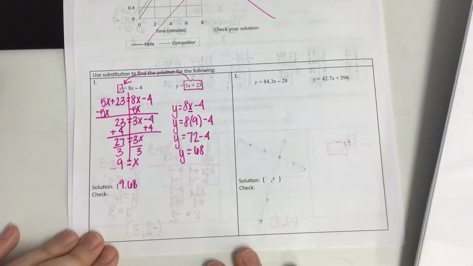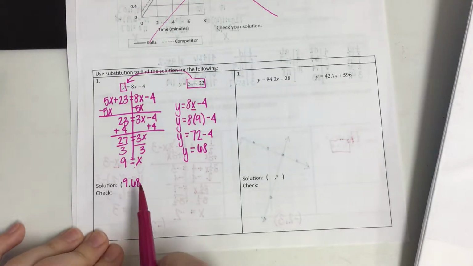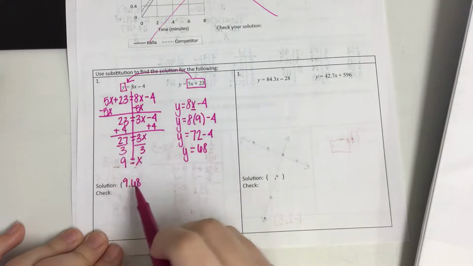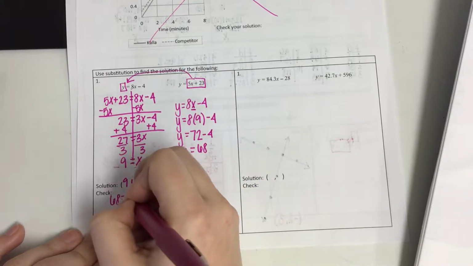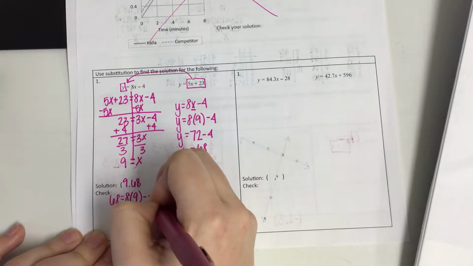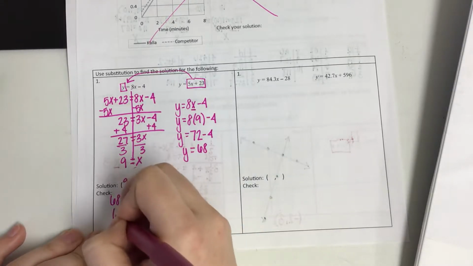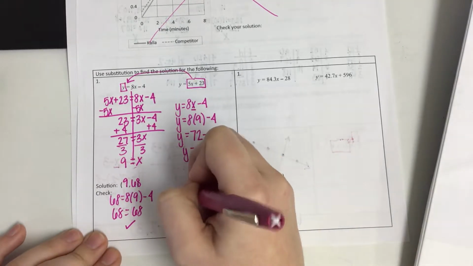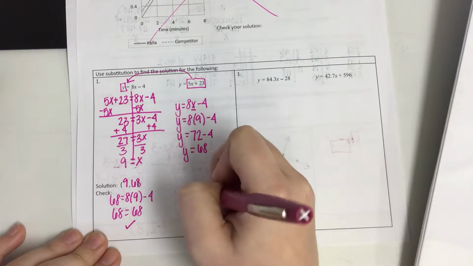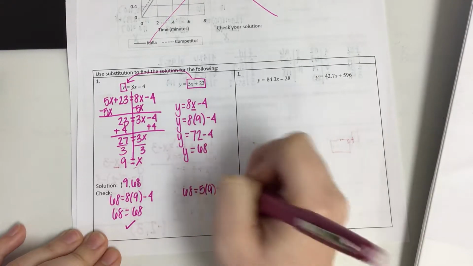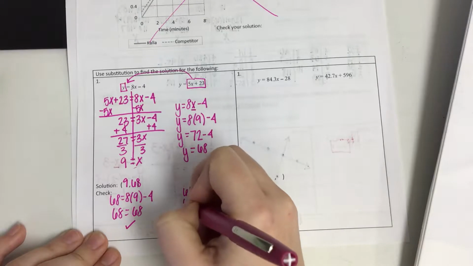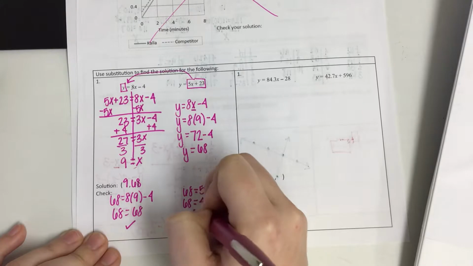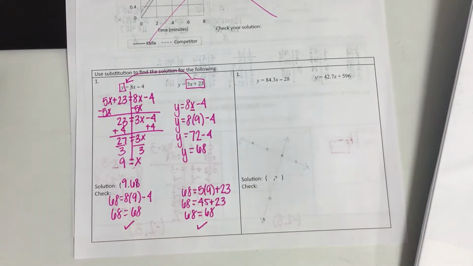Now just to make sure that we did this correctly, we're going to go ahead and check. And remember to check, we plug in our numbers for the variables in both equations. So rather than writing y, we're going to put 68 equals 8 times 9 minus 4, and we end up getting 68 on both sides, so the first one works. Our second one, we have 68 equals 5 times 9 plus 23. So it's going to give us 68 equals 45 plus 23, which is 68. So that works out.